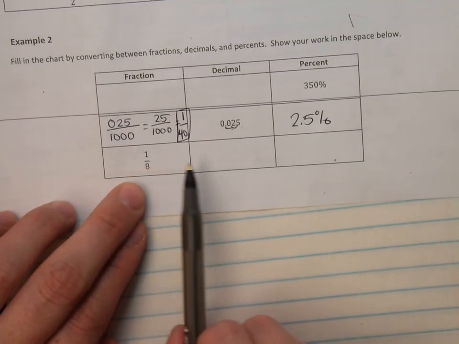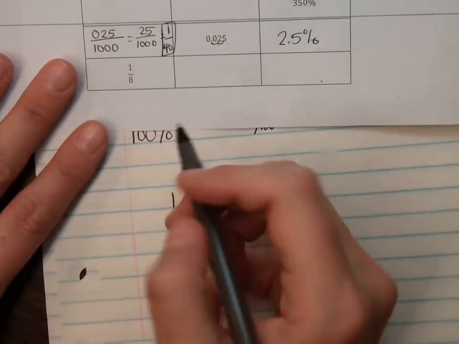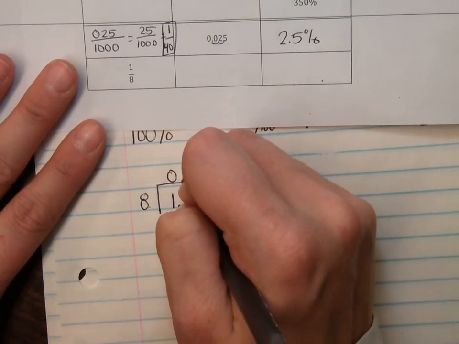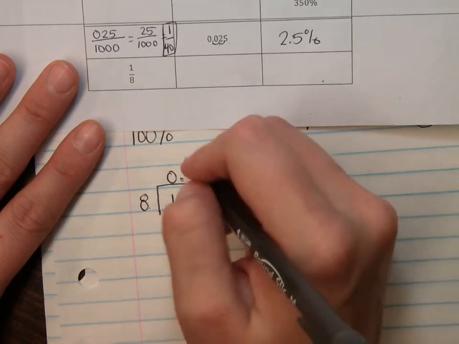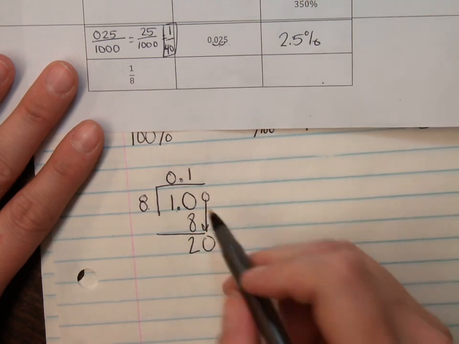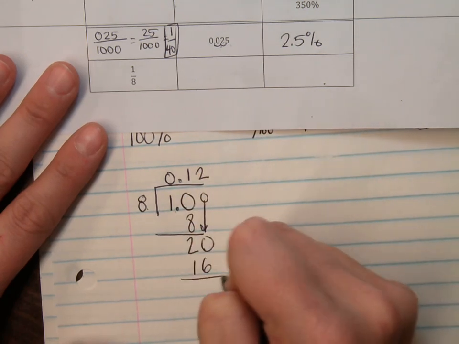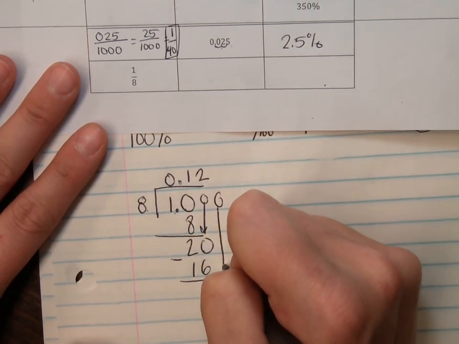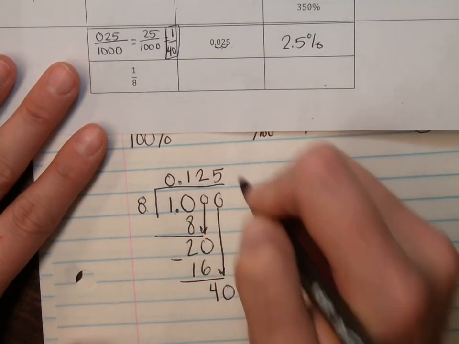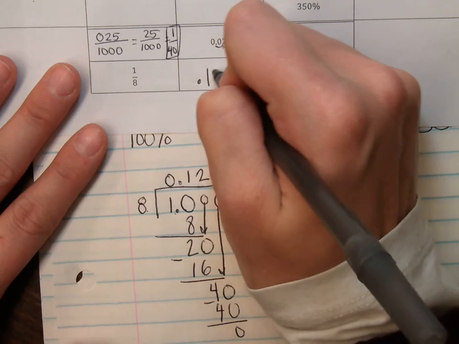If we wanted to make this fraction a decimal, we would have to divide. Remember, our numerator goes inside the house, our denominator goes outside the house. 1 can't go into 8, so I add a decimal and a 0. 8 goes into 10 once, with 2 left over, add a 0 and bring it down. 8 goes into 20, 8 16, 2 times, with 4 left over. 8 goes into 40 5 times, with nothing left over. So my decimal is 0.125.